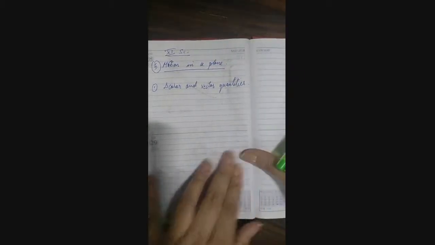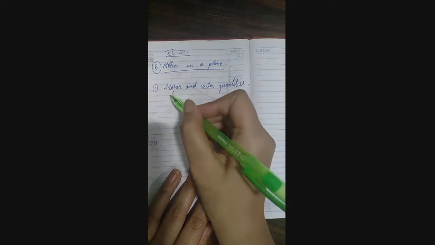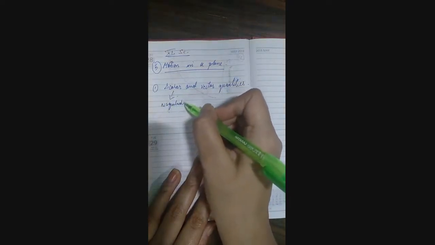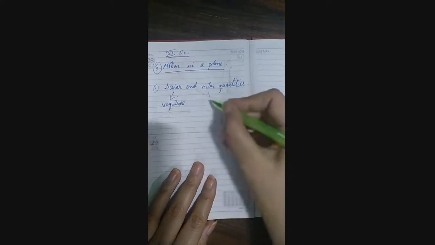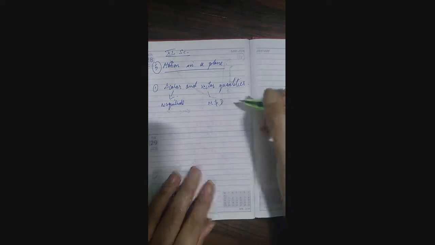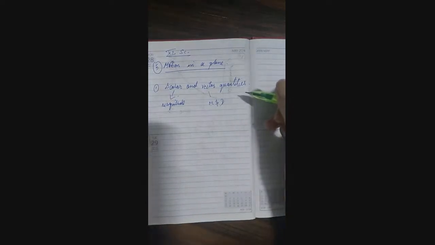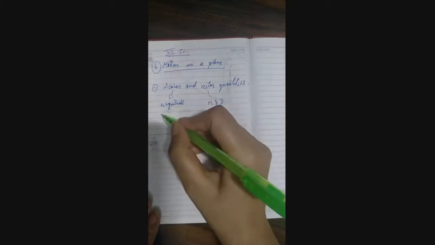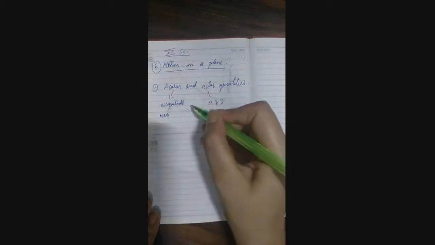As you already know, a scalar is a quantity which has magnitude, and a vector has magnitude as well as direction. This we have already known from junior classes itself. An example of a scalar quantity is the mass of an object.